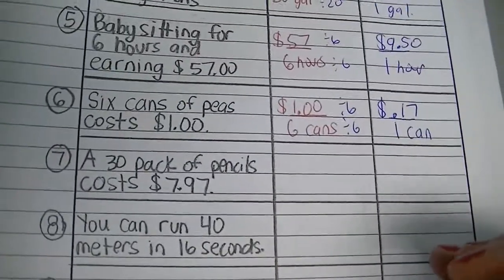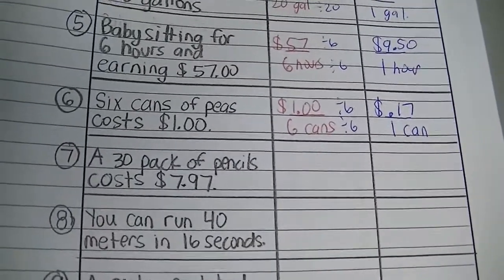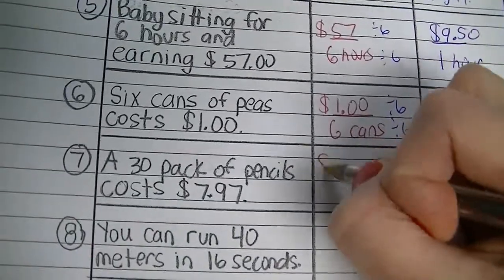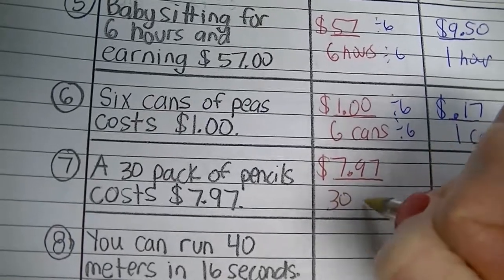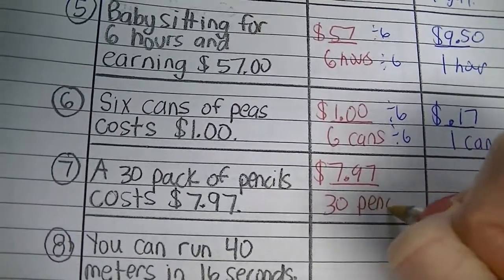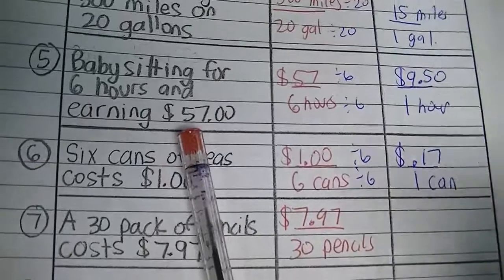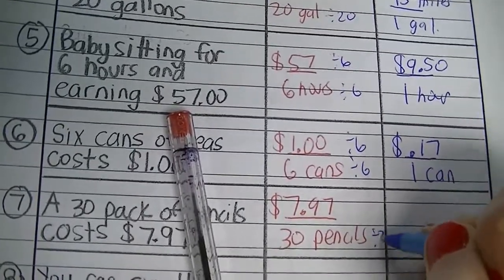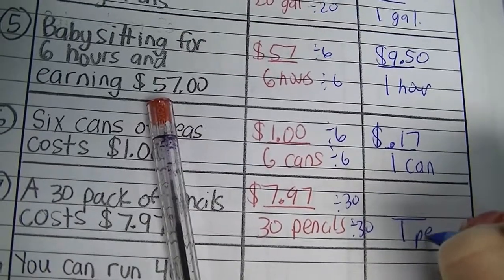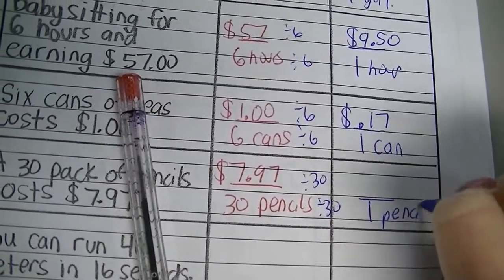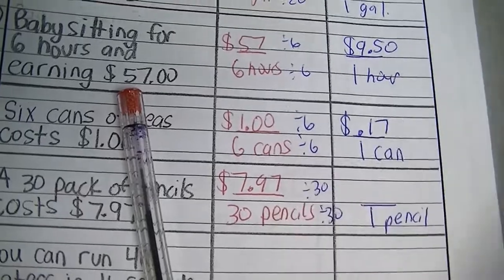Okay, number 7, 30 pack of pencils cost $7.97. Well, I see a total cost right there of $7.97, and I get a 30 pack of pencils. 30 pencils. So I want to know how much does 1 pencil cost to find that unit rate. So I'm going to divide the numerator and the denominator by 30, so I know how much 1 pencil cost. And $7.97 divided by 30.